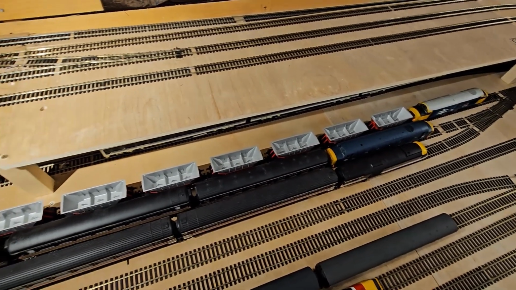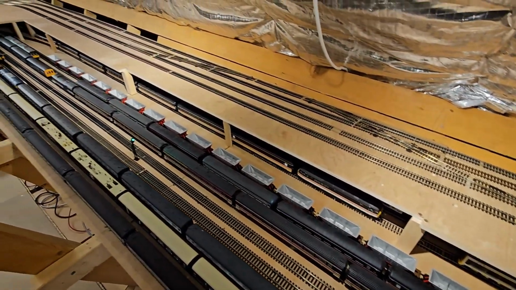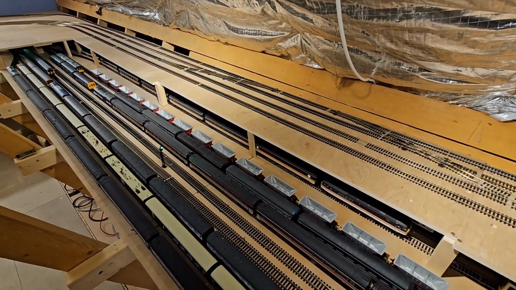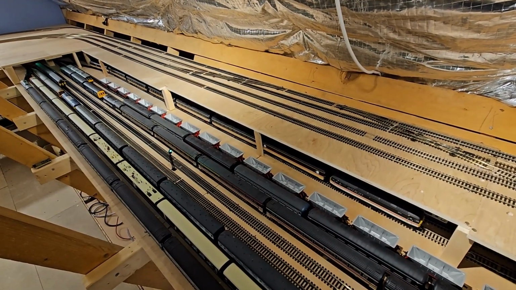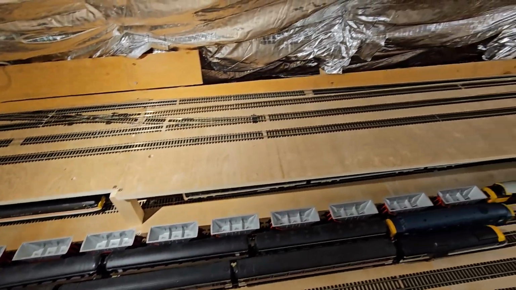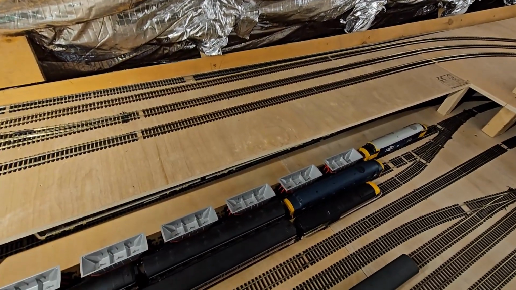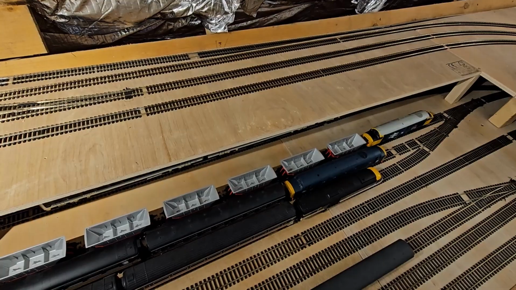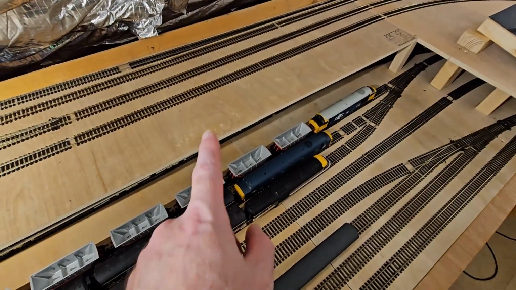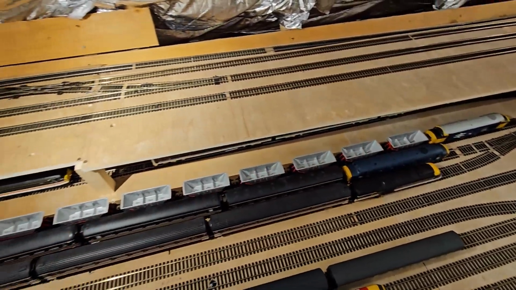Take the 37 as an example. All those trucks on the back I bought relatively recently, about a year ago, and I've never got around to putting resistive wheel sets on them. What that means, of course, is for all the block detectors that work on current draw, 37 at the front is fine because it draws current, but none of the trucks do.